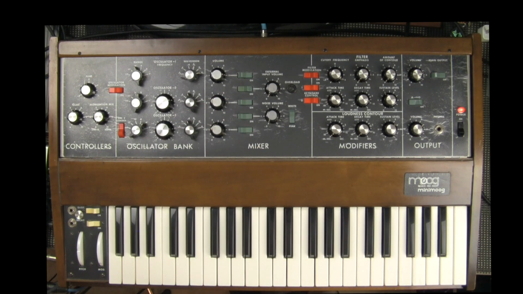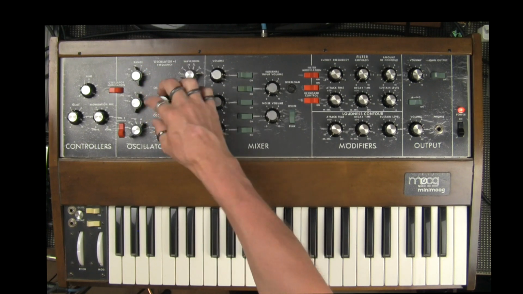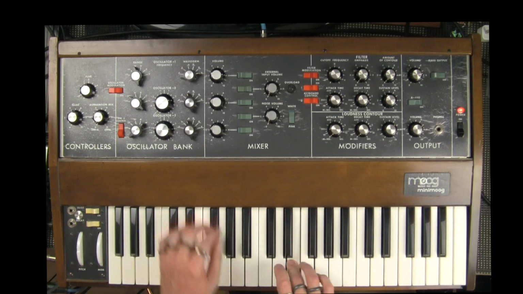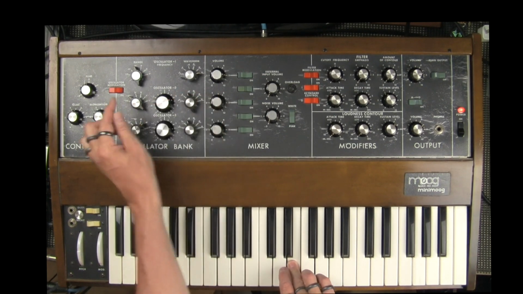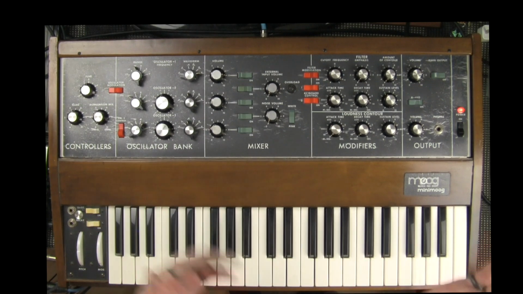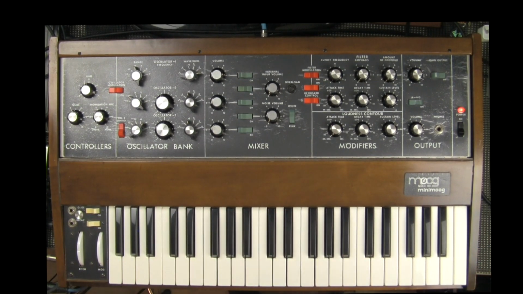And there's a lot of ways you can do it. Like we could be adding harmonics down low. Anyway, it is a really helpful process to create complex waveforms with the Minimoog.